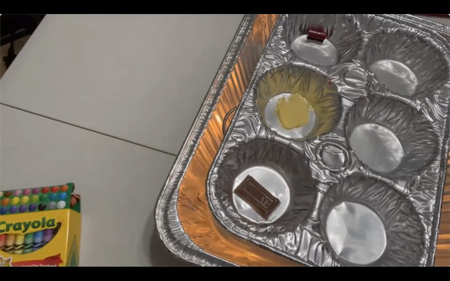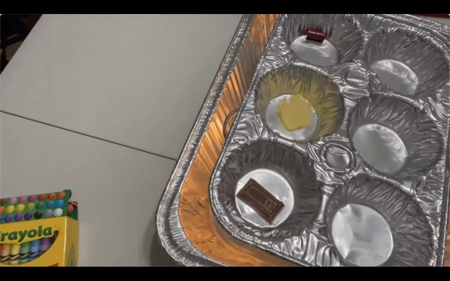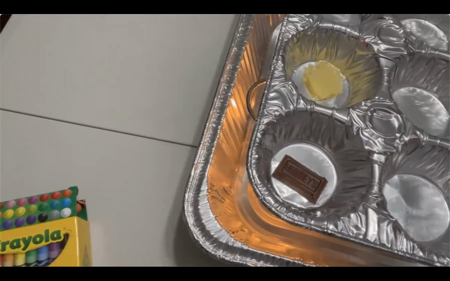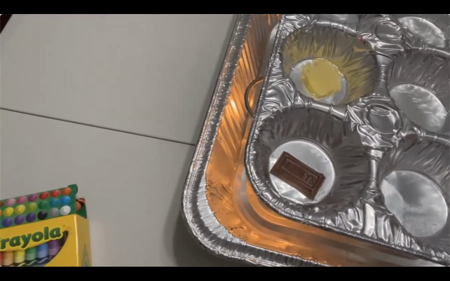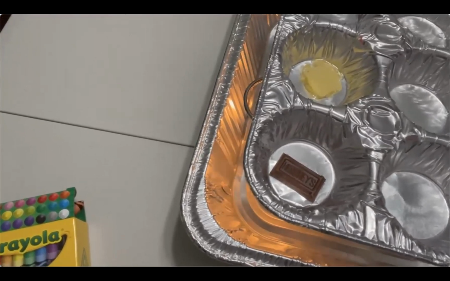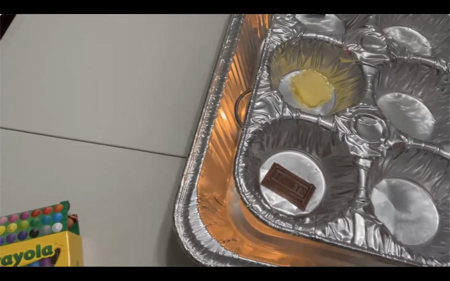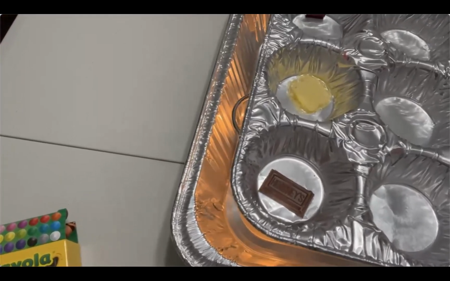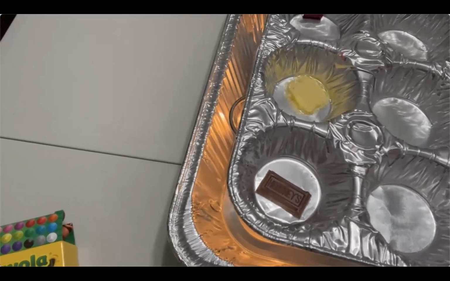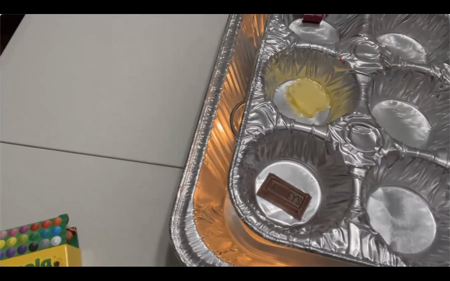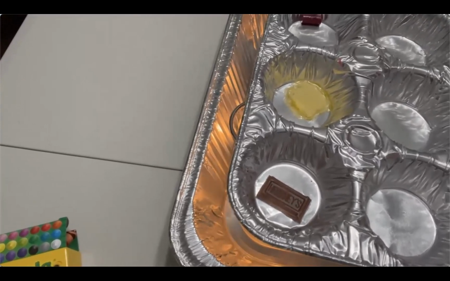As you can see, the butter is already changing. The chocolate doesn't seem like it's changing, but I see the very edges doing something very interesting. The Crayola hasn't changed. I may have to apply a little bit more heat to it. So remember, we are observing what is happening to these items.